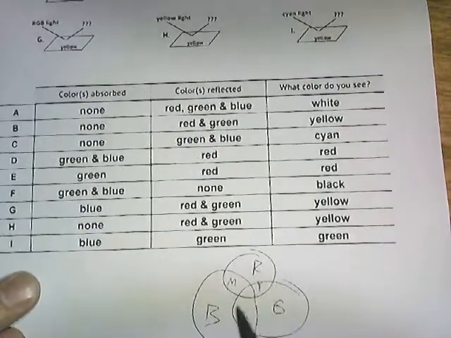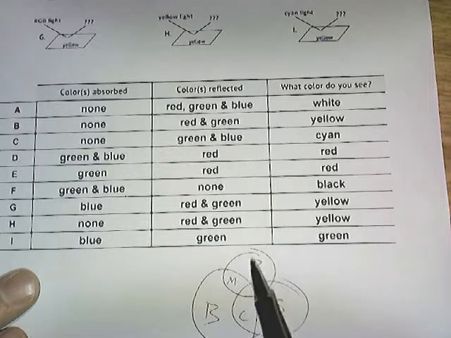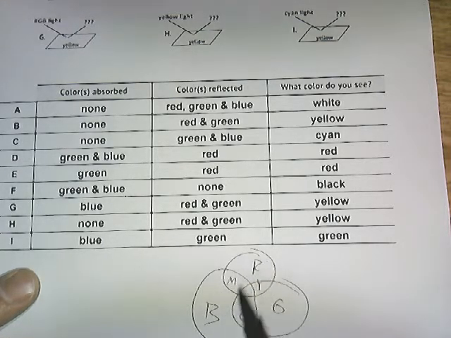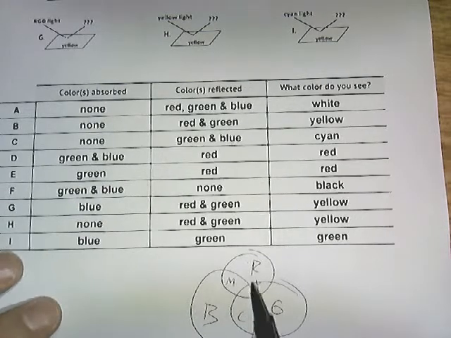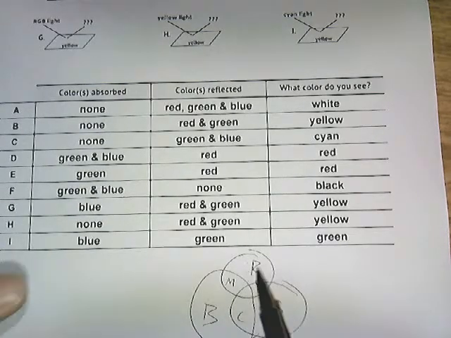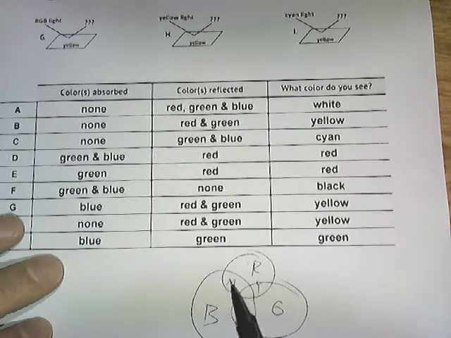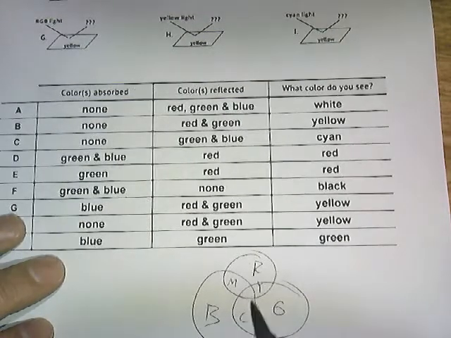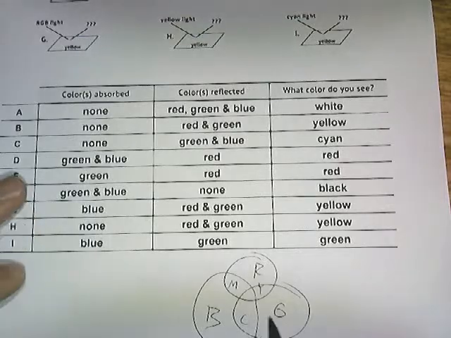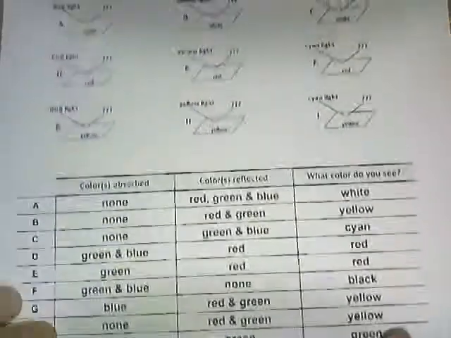So I draw the color wheel, and I even use this myself. I've got red, green, and blue as my secondary colors in the subtractive process, and I have yellow, cyan, and magenta as my primary colors in the subtractive process, whereas red, green, and blue are my primary colors in the additive process, and yellow, cyan, and magenta are the secondary colors in the additive process. But I need to make sure I'm separating which process I'm using.